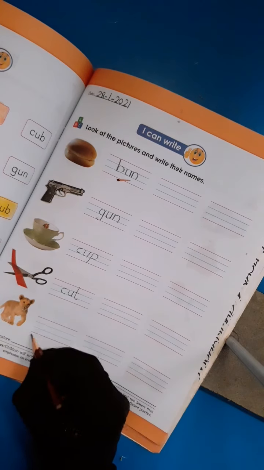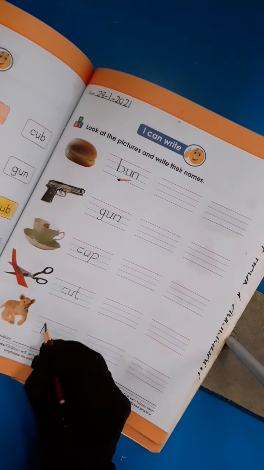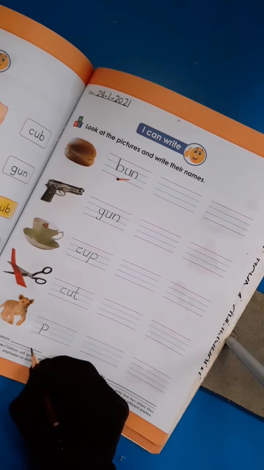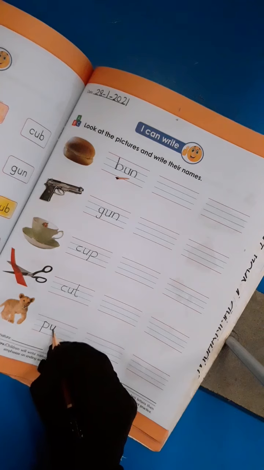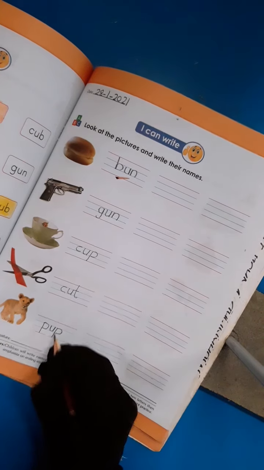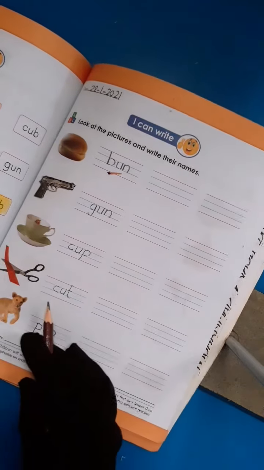Last one is pup. What's the spelling of pup? P, A, P. Pup.